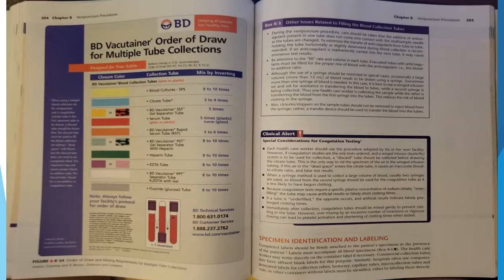However, if coagulation studies are the only test ordered and a winged infusion butterfly system is to be used for collection, a discard tube should be collected before drawing the citrate tube. This is the only way to rid the specimen of the air in the winged infusion tubing. If this air in the dead space enters the citrate tube, it causes an inaccurate blood to citrate ratio and false test results. When a syringe method is used to collect a large volume of blood, usually two syringes are used, so blood from the second syringe should be used for the coagulation tube as it is less likely to have begun clotting.